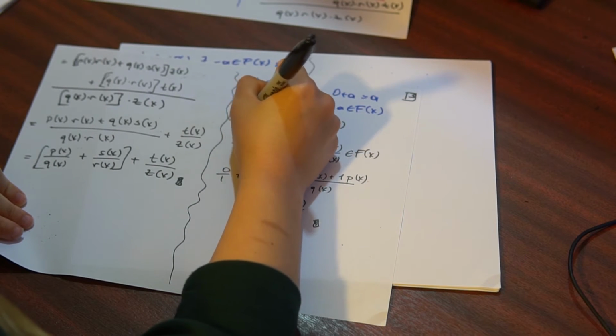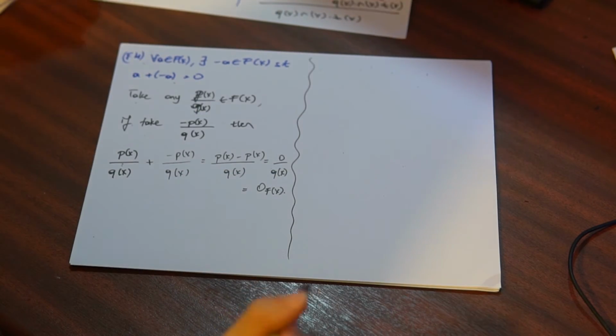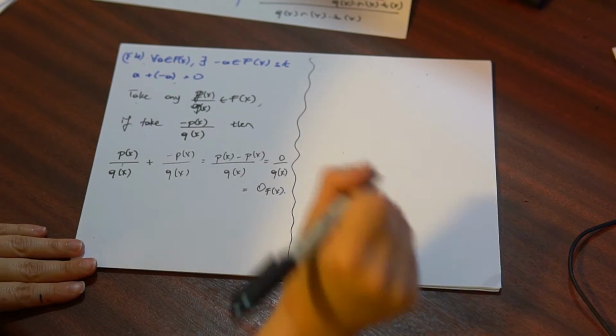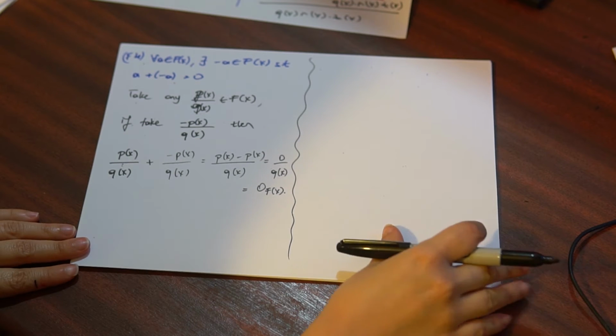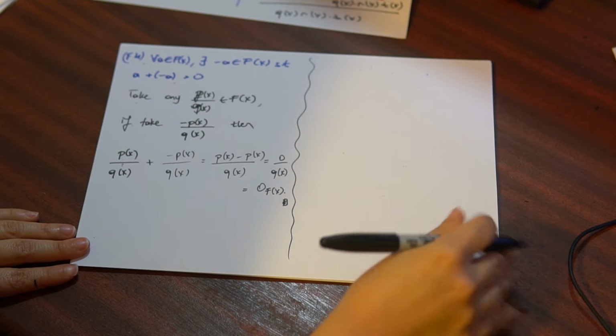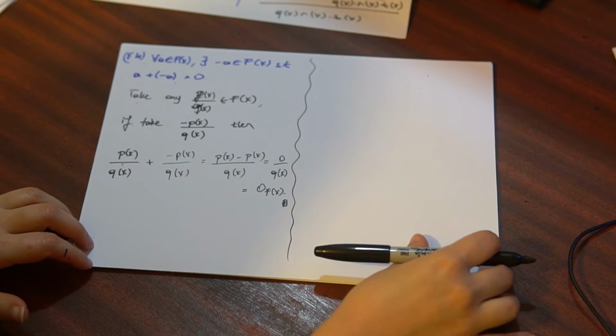Let's say this one as 0 of F(x). So this one is the additive inverse. So this completes the proof of axiom 4.